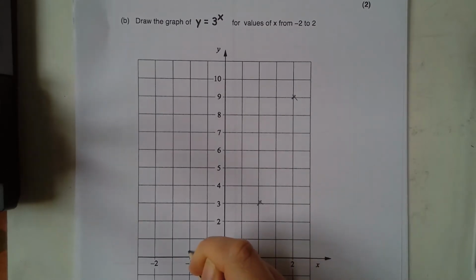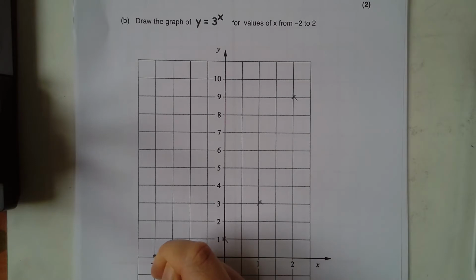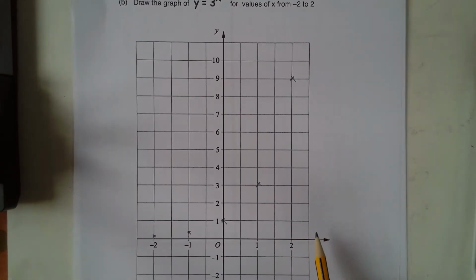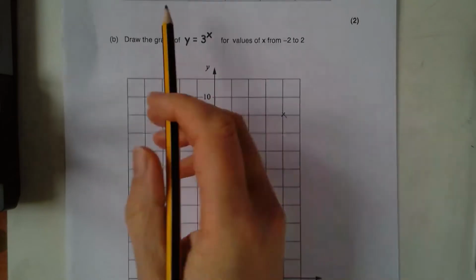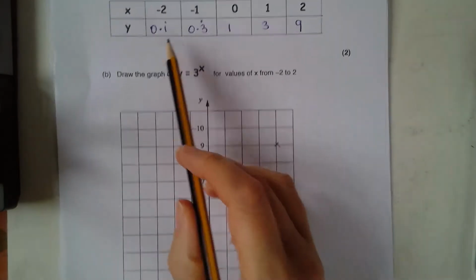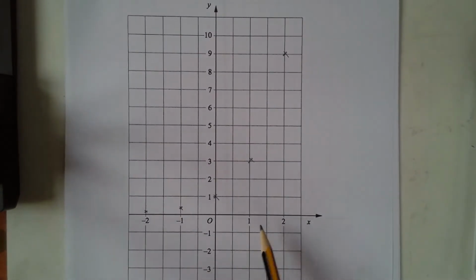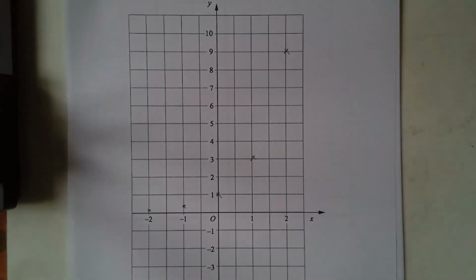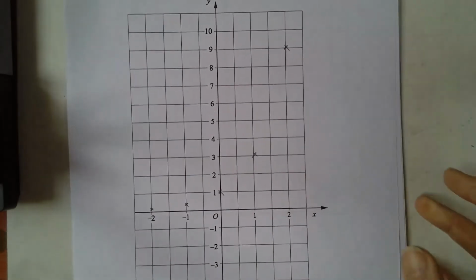third of the way up a box, and I need to go a 10th or a 9th of the way up a box. What I must not do is touch the x-axis, because this will tend towards where y is 0 but never actually get there. The x-axis will act as an asymptote, and we'll come across things like that later on.